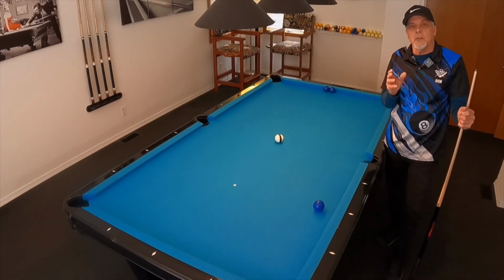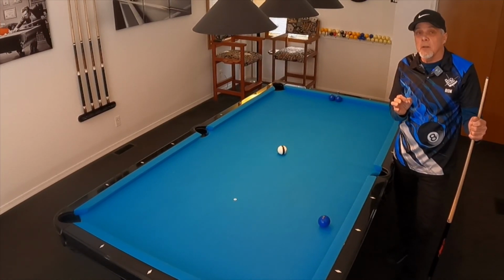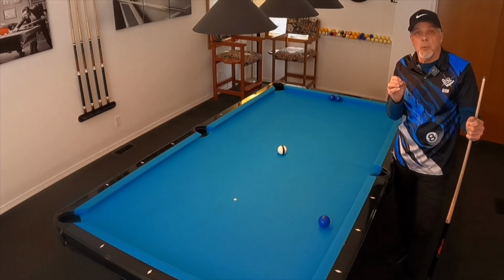Hello pool players, I want to address a commonly asked question, and that is, where do I strike my cue ball when I want it to go to a certain place on the table? In other words, which English do I apply to get a cue ball to move to a spot that I'm trying to put it at?